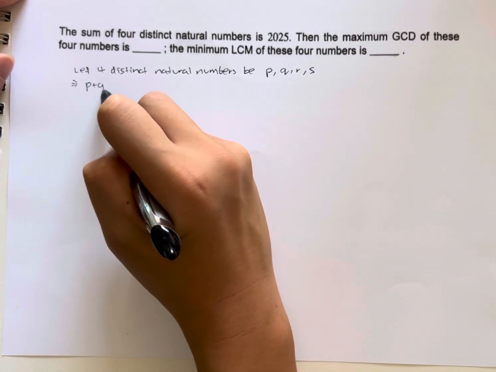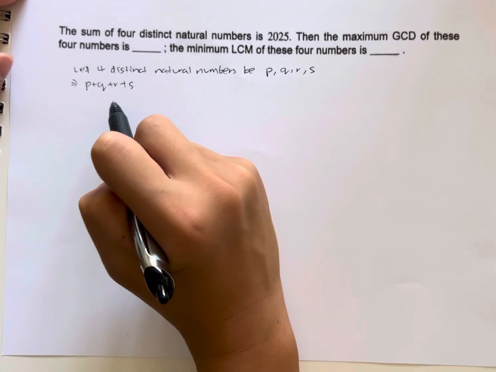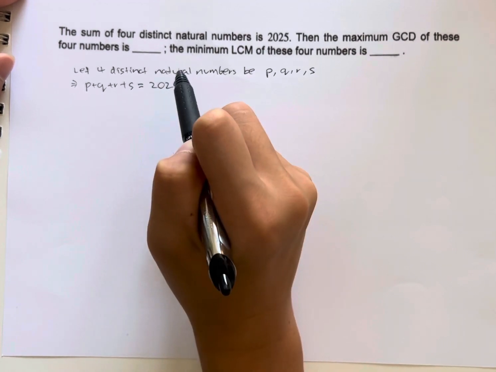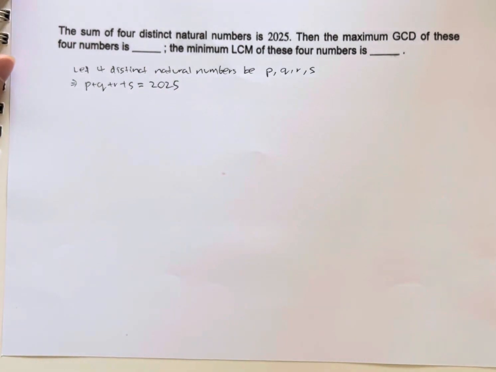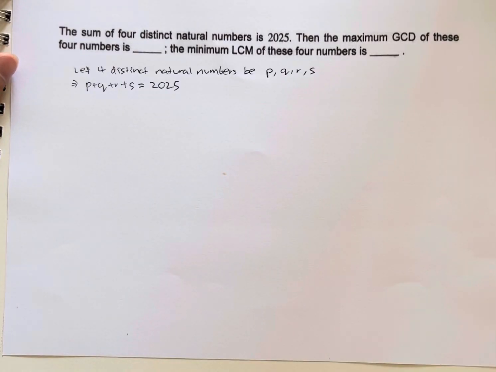P plus Q plus R plus S equals 2025. We want to find out the maximum GCD of these 4 numbers and the minimum LCM of these 4 numbers.